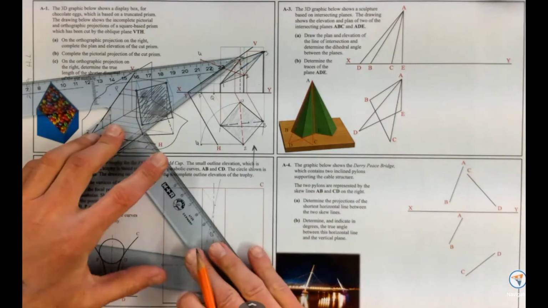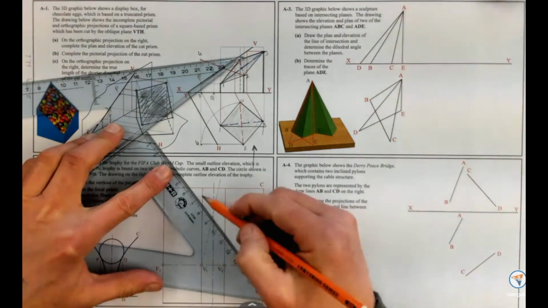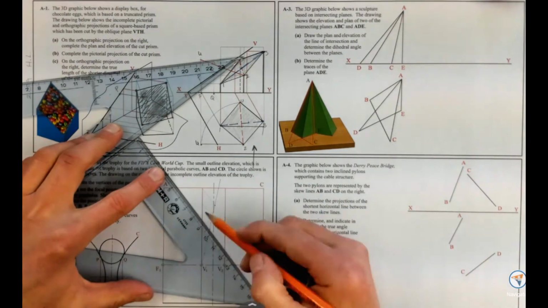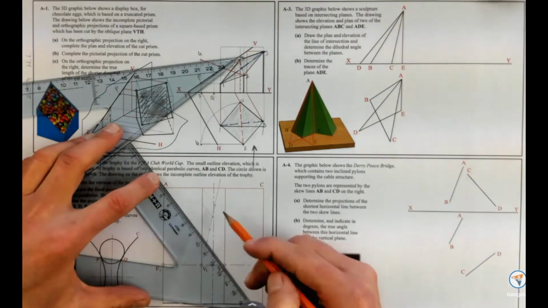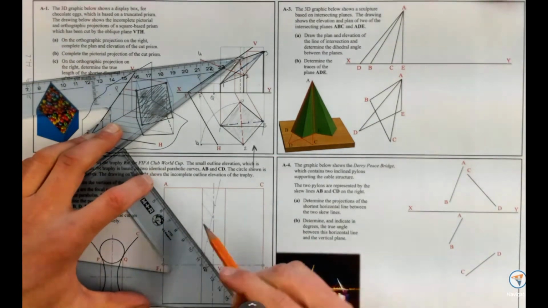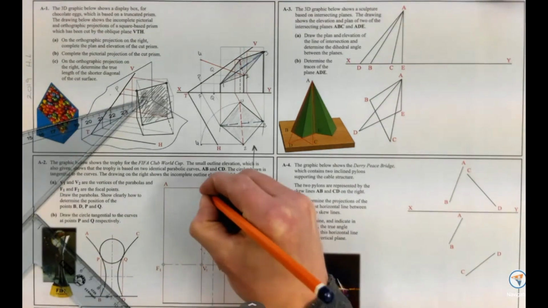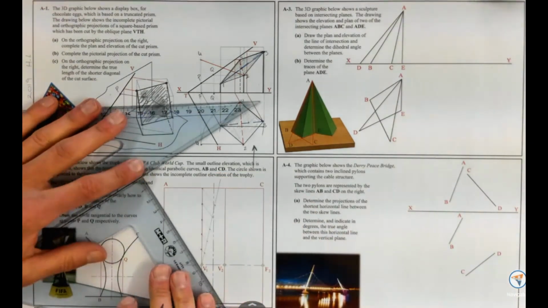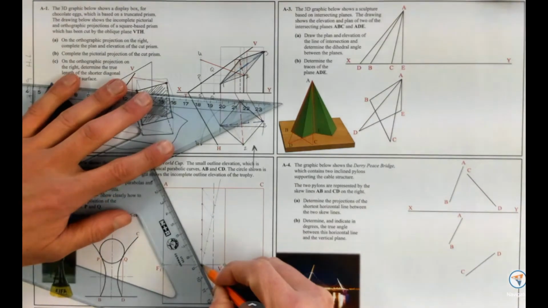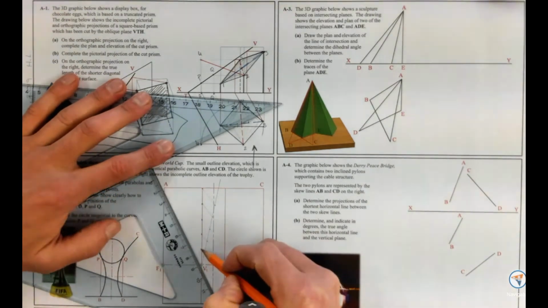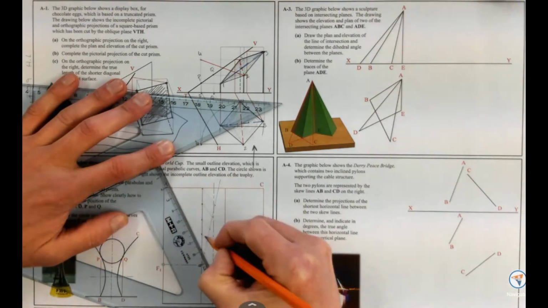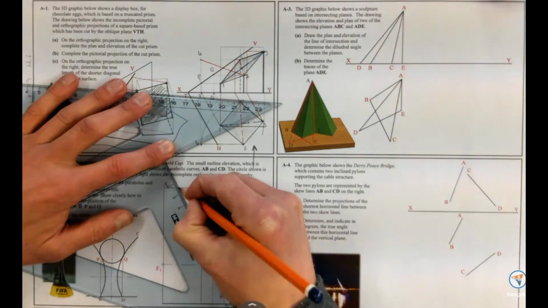So 1, 2, 3, 4, and 5. So again, I've got my 5 divisions there. To easily go and copy those on, I just join the diagonal of the box, and I can take my point, bring it across, bring it across.